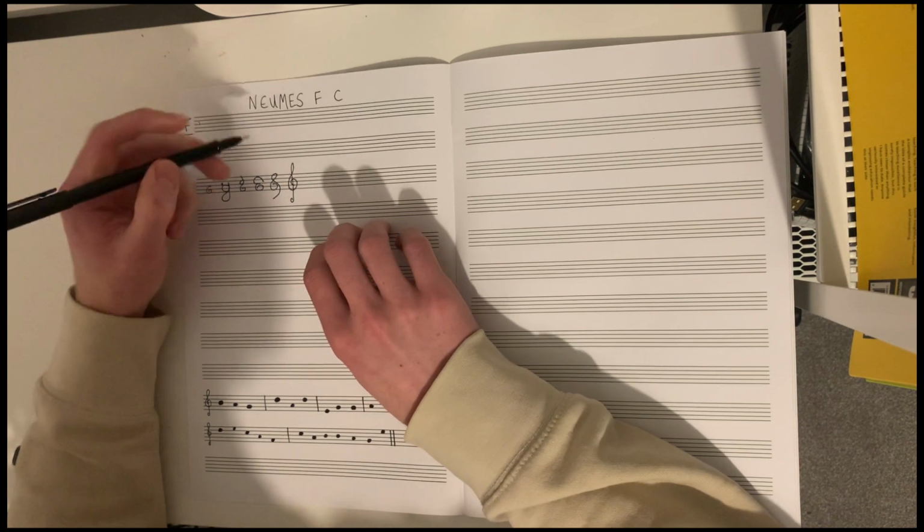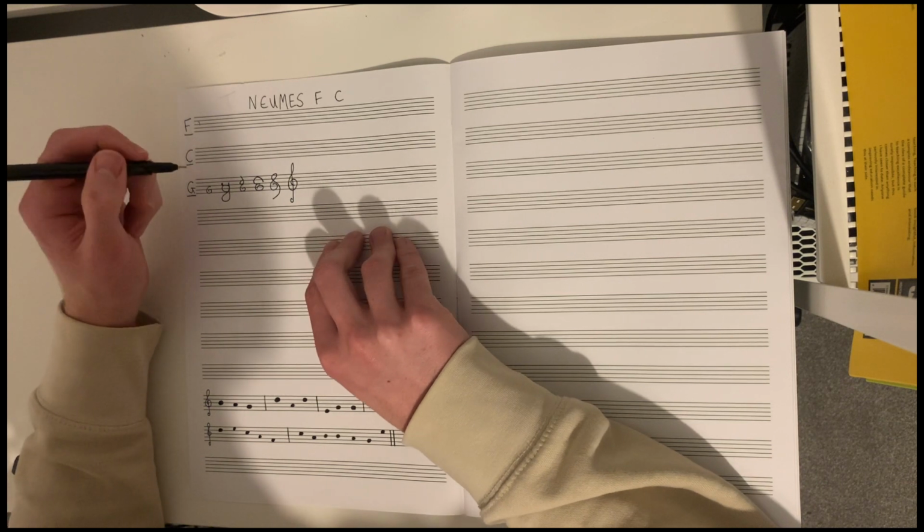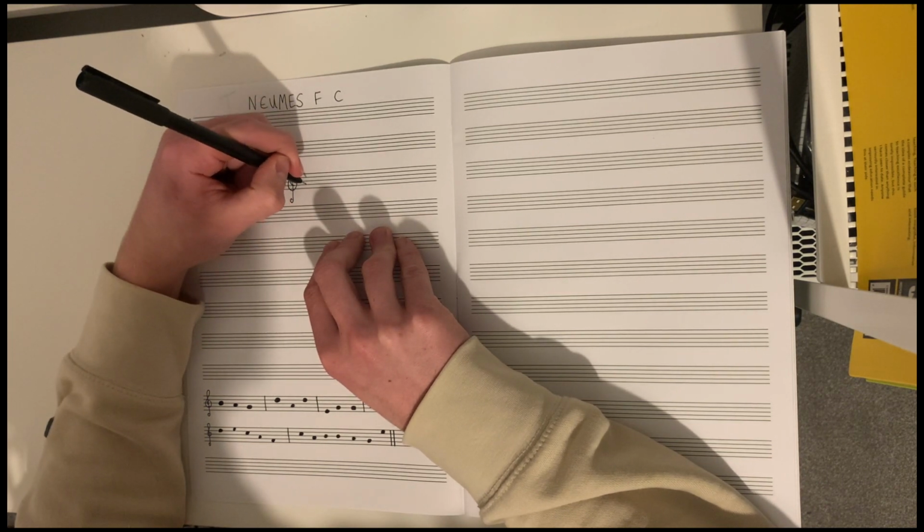I'm going to be honest, I think that's not my best treble clef. I think I can do it a little bit better. I'm going to have another go here. One more go. Here we go.